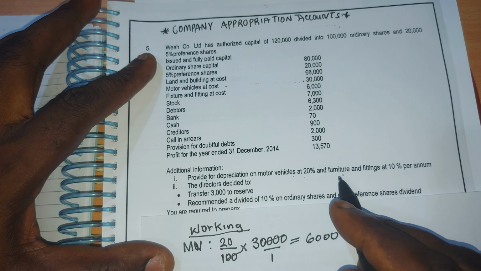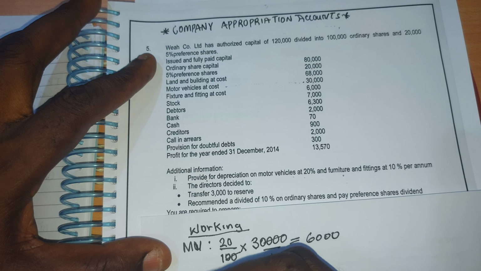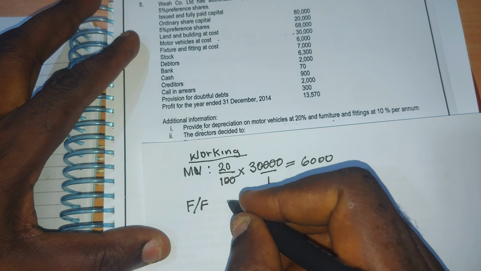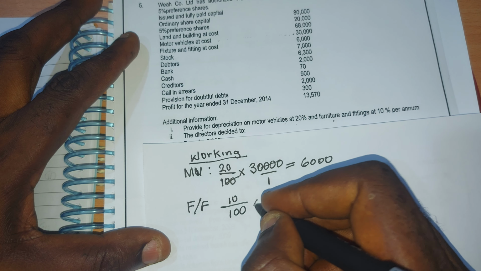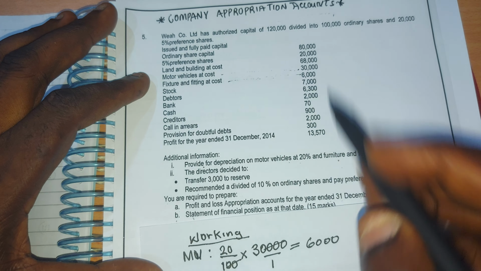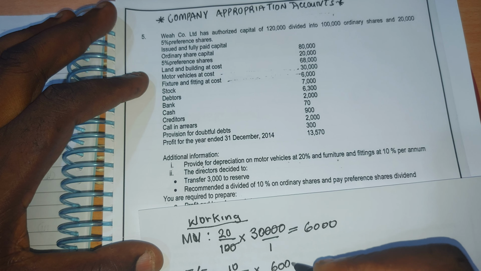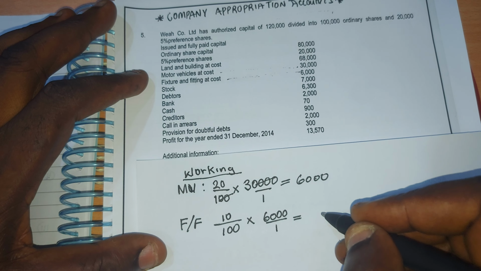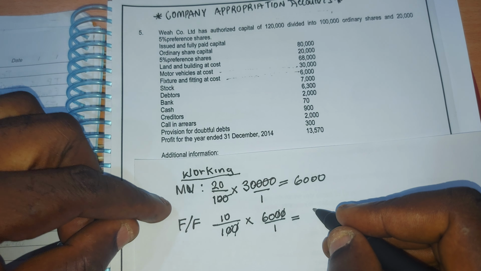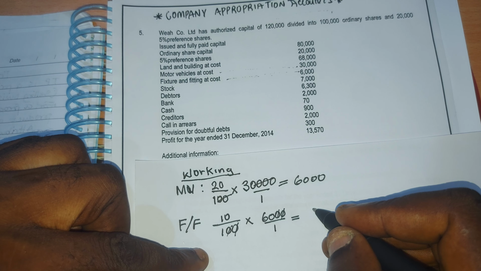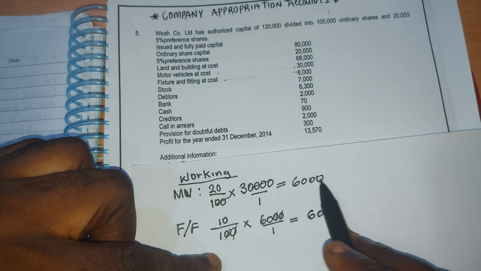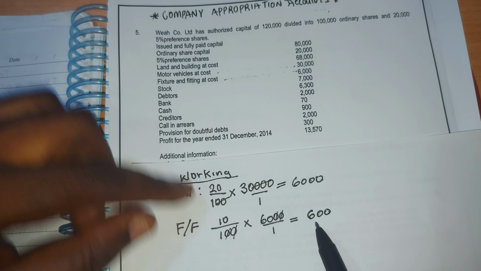Then for furniture and fittings, it is 10%, so you have 10 over 100 multiplied by the cost of furniture and fittings, which in this question is 6,000. This gives 10% of 6,000, which is 600. So we have 6,000 here and 600 here.